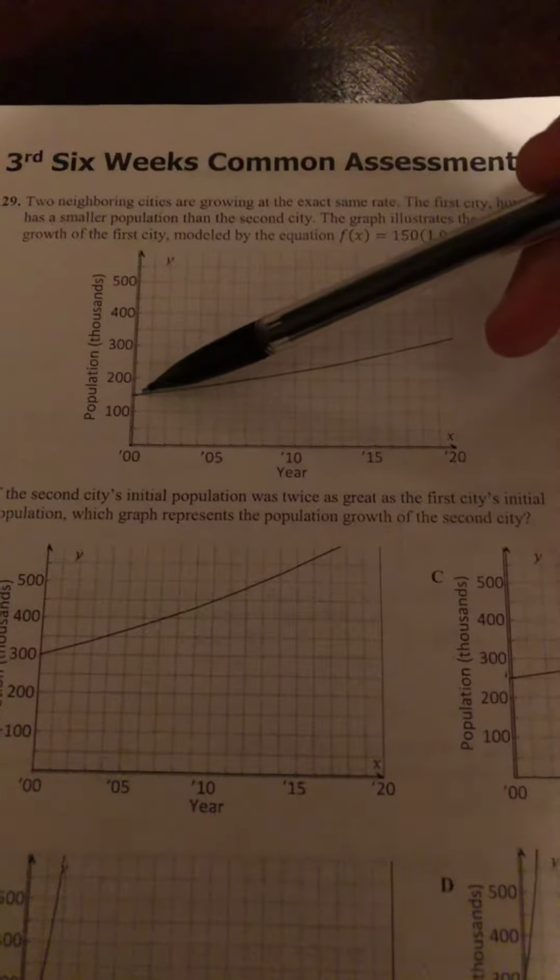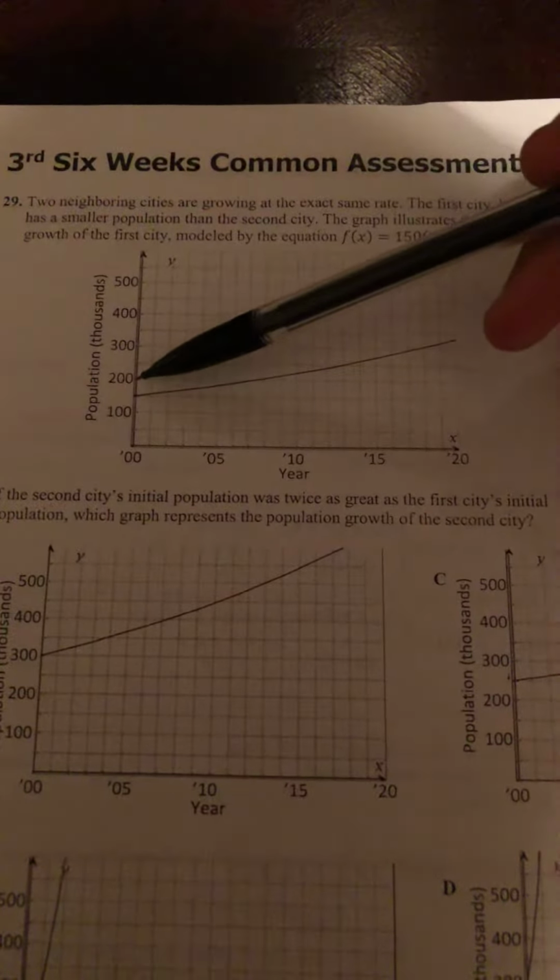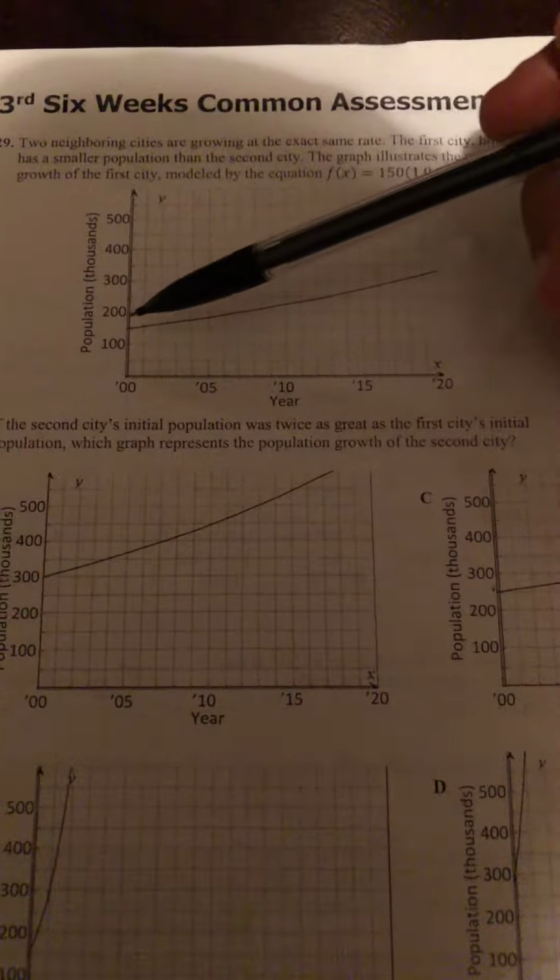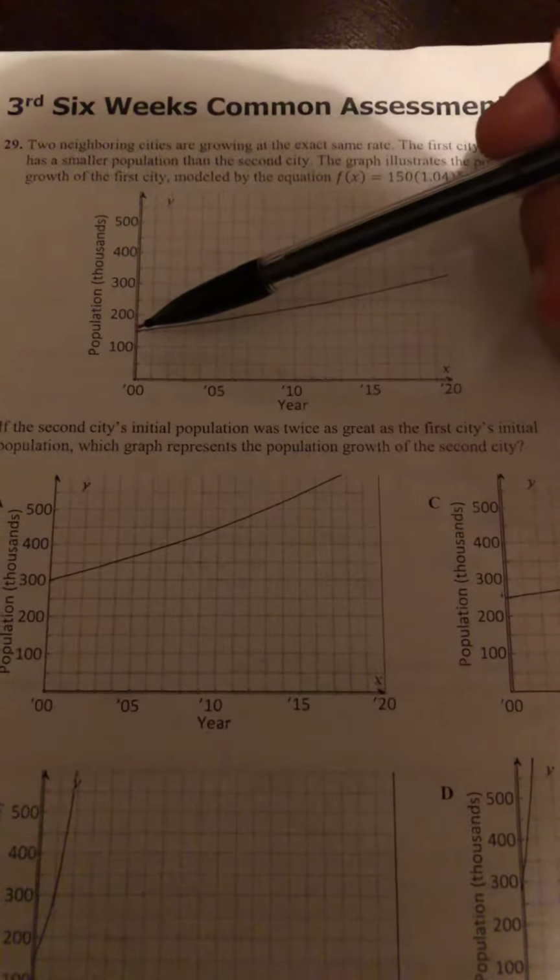So they give you the graph for the first city, and we notice that it starts at a population in the thousands, 150,000, and slowly increases over time. If the second city's initial population was twice as great as the first city's initial population, which graph represents the population growth of the second city? So the initial population was 150,000, so we would want to look for a graph that starts at 300,000.